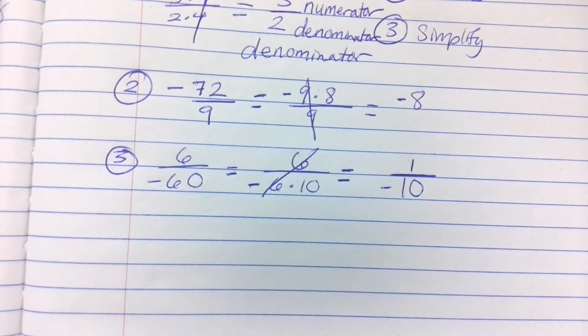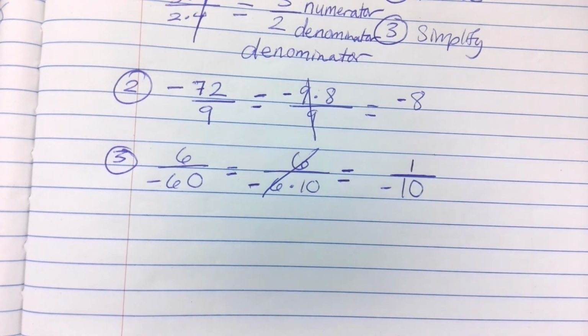It's a placeholder. So 6 divided by 6, right? If you have 6 cookies and 6 people, everybody gets 1 if you play fair. In my house, that's not how we play, but if you play fair, that's how you go. You guys with me? So you just have 1 on the top.